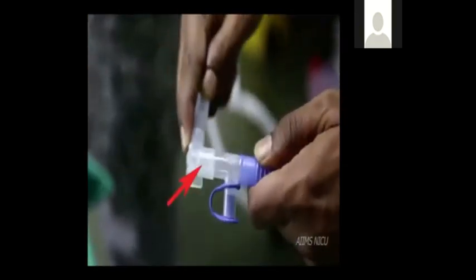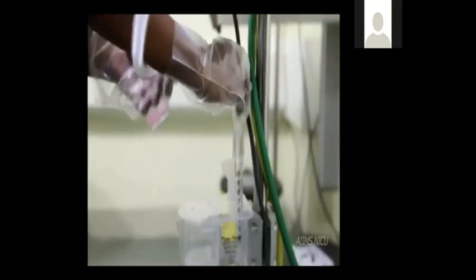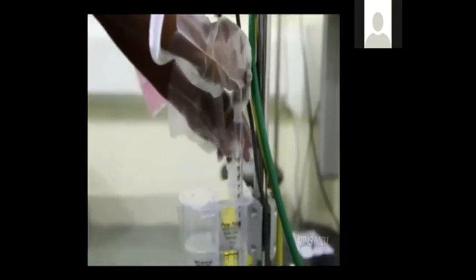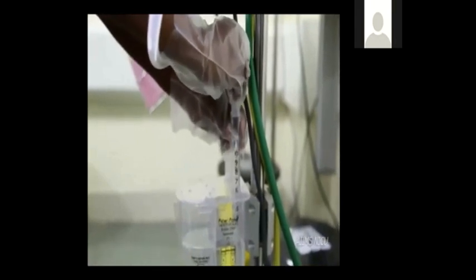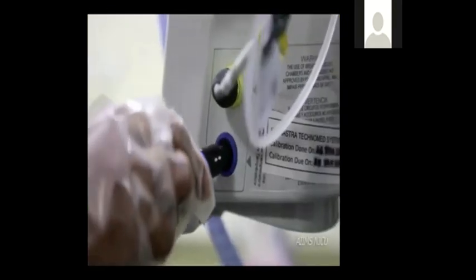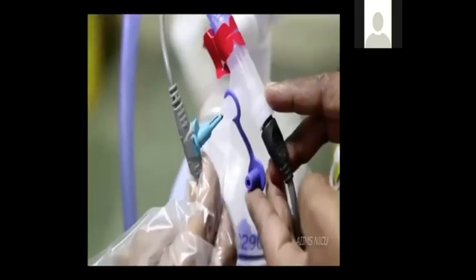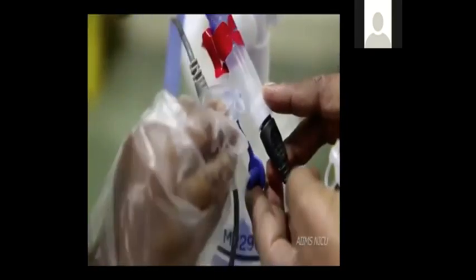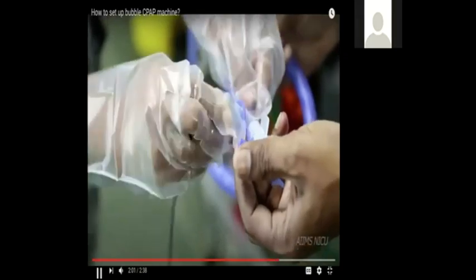To the other end of the blue inspiratory limb, lock the white expiratory limb of the bubble CPAP circuit. The second end of the expiratory limb is connected to the bubble chamber. Fix the heater wire and the temperature probe to the appropriate slots available in the humidifier and the inspiratory limb of the bubble CPAP circuit.